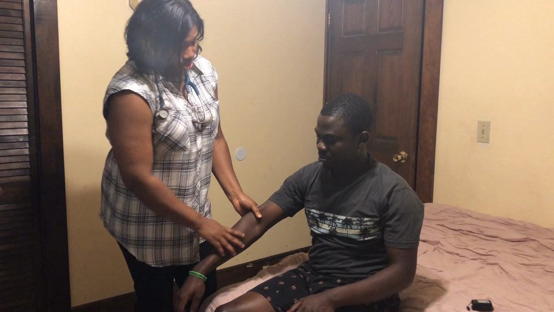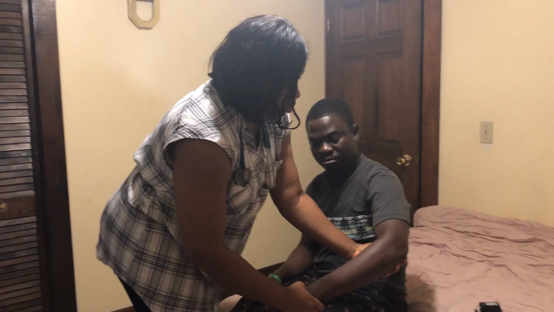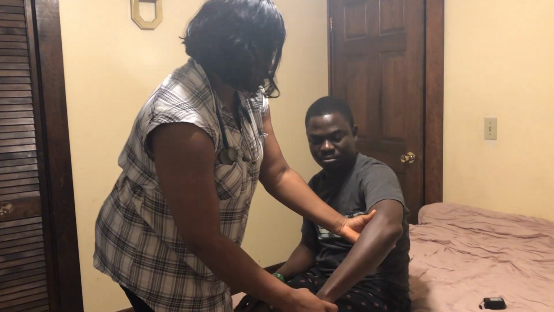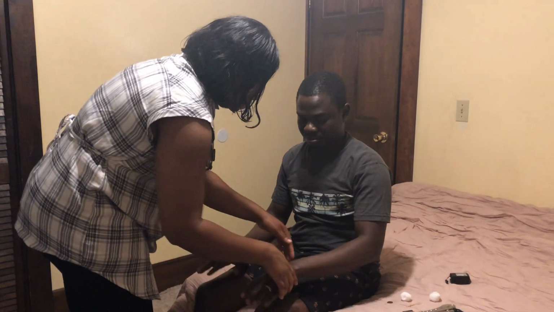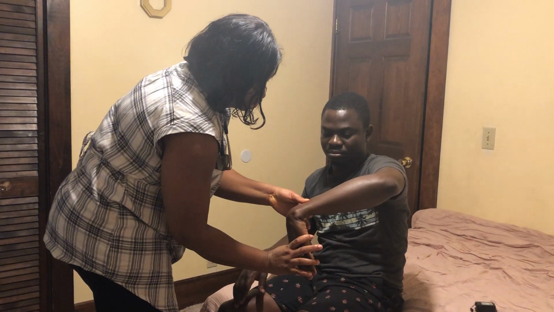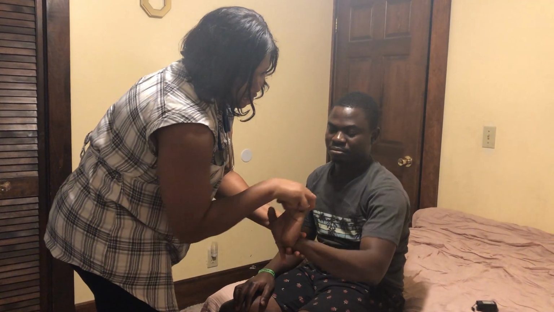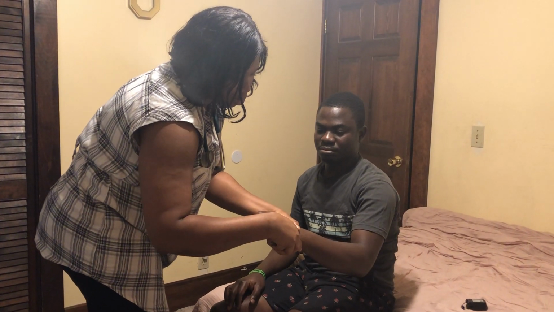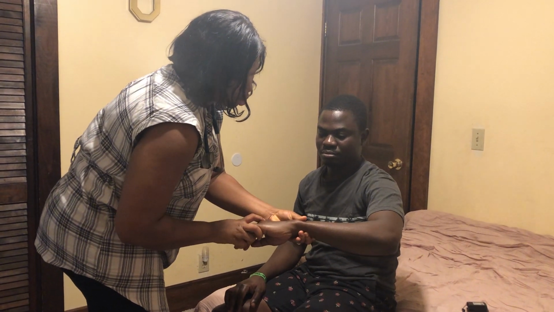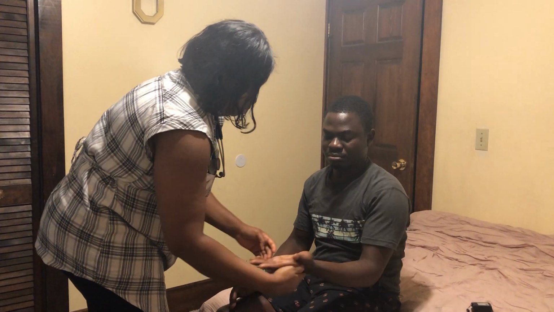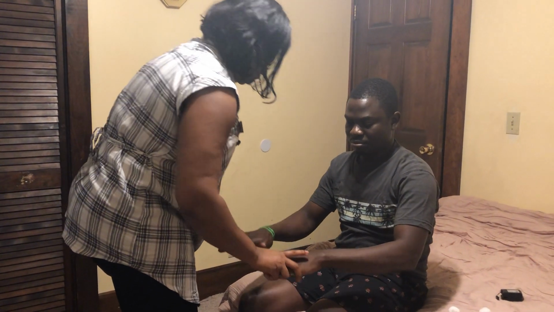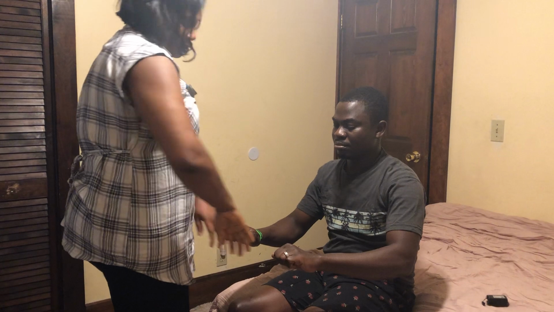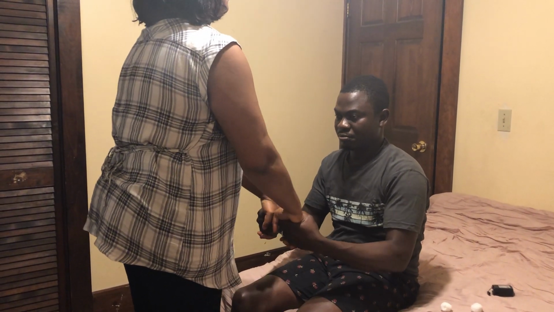Okay. Very good. I'm going to assess the arm and the wrists: flexion, extension, abduction, supination, pronation. Can you curl your fingers? Okay. Can you give me a strong grip? Very good.